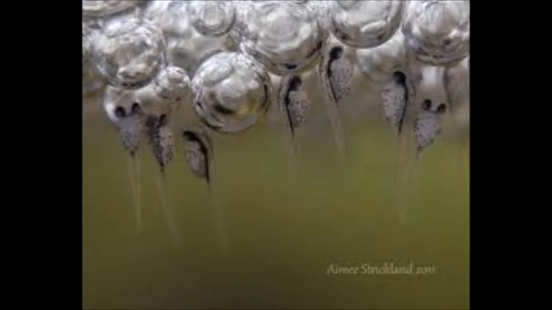A cool thing about betta fishes is when they reproduce, the males will build bubble nests. In the bubble nest, they put the eggs so that they have oxygen. And yes, that's a cool thing about it.